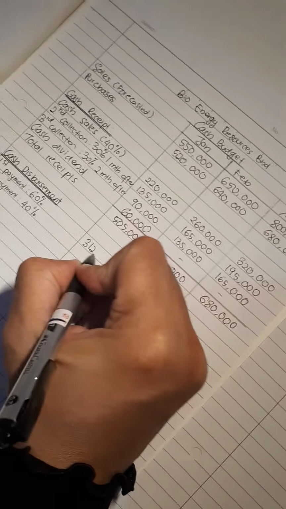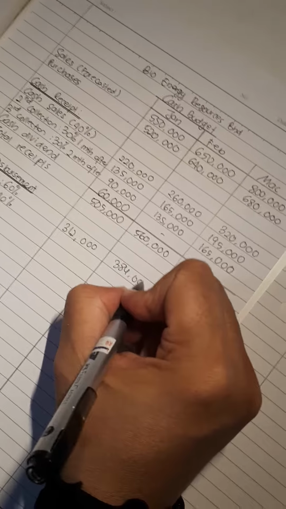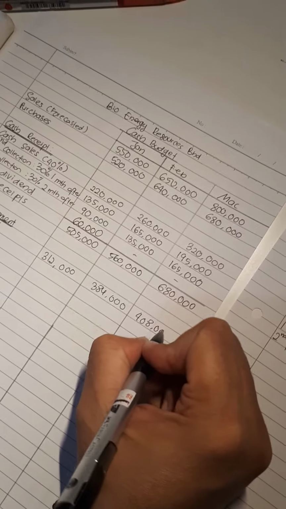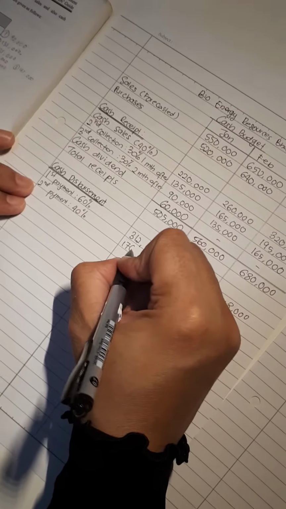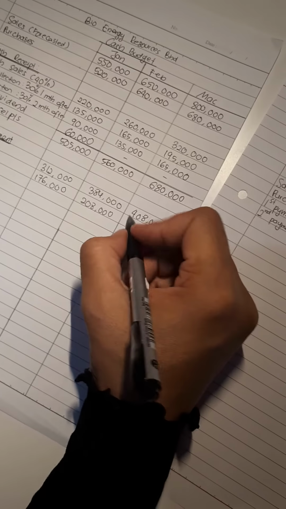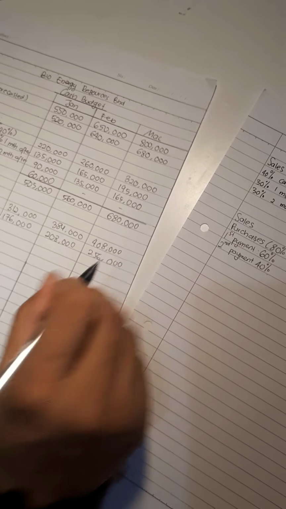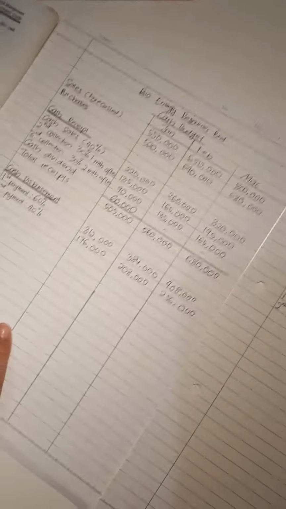So on January, February dan juga March. Okay, untuk second payment on January adalah 176,000, February 208,000 and March 256,000. Okay, so itu adalah untuk payment of purchases.